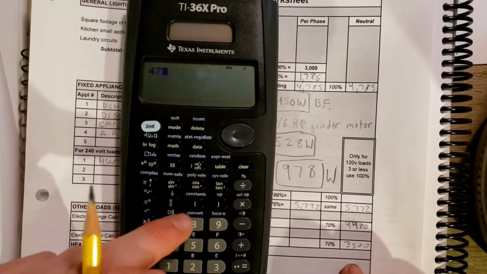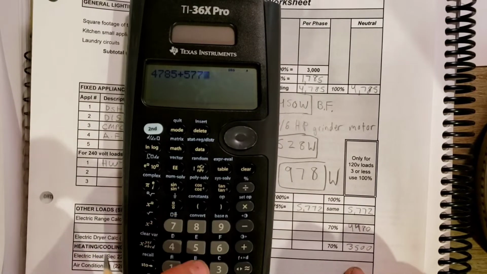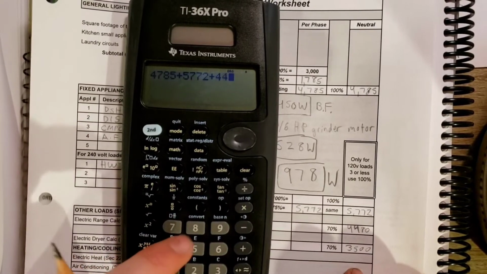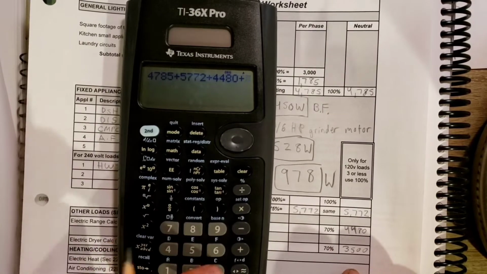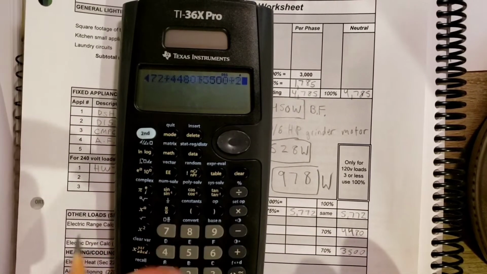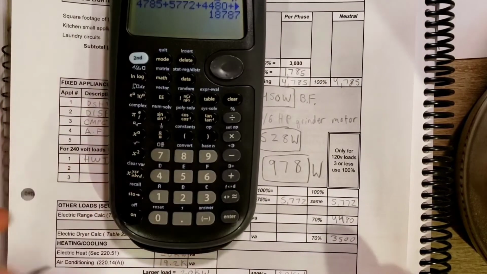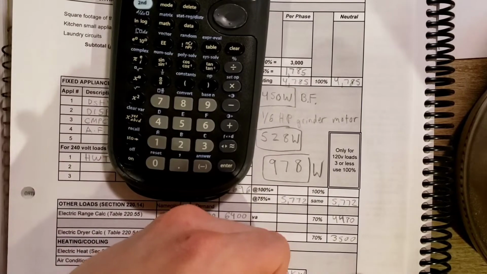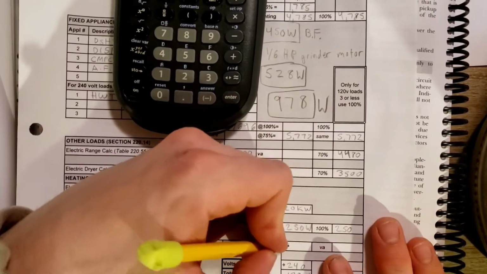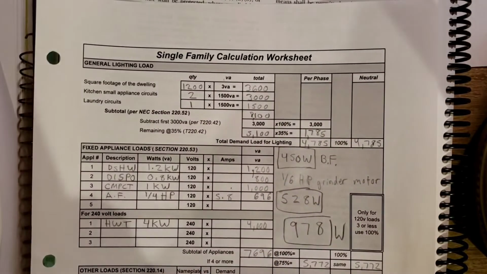So we got 4,785, 5,772, 4,480, 3,500, and 250. So we have 18,787 volt amps. So we just quickly solved our neutral load.